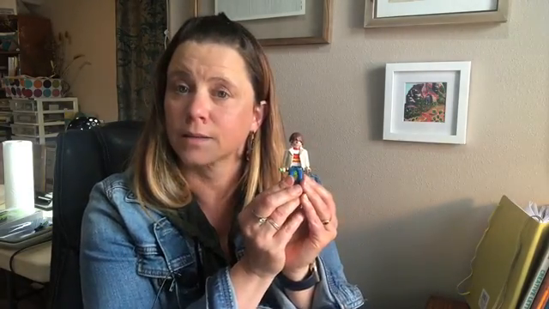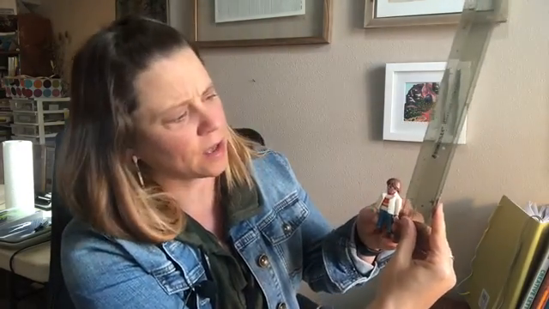As you're building this, thinking about your test, you may want to find a Max. This is something I had that I thought would work great for Max. He is about 2.5 inches tall. You probably don't want anything much taller than that.